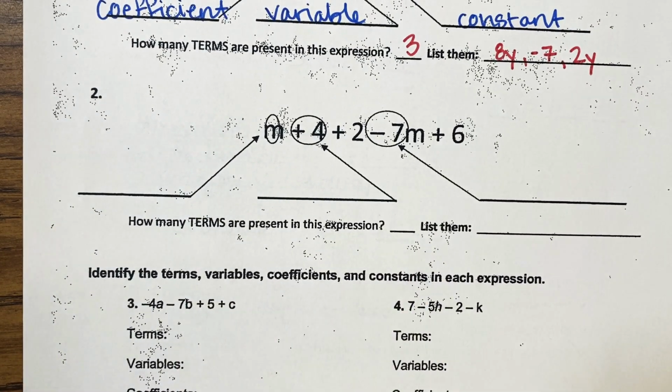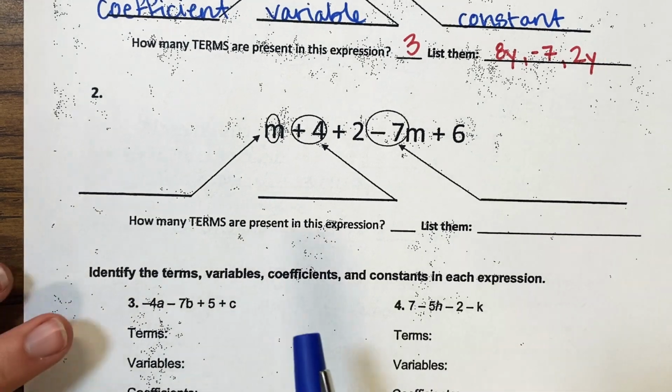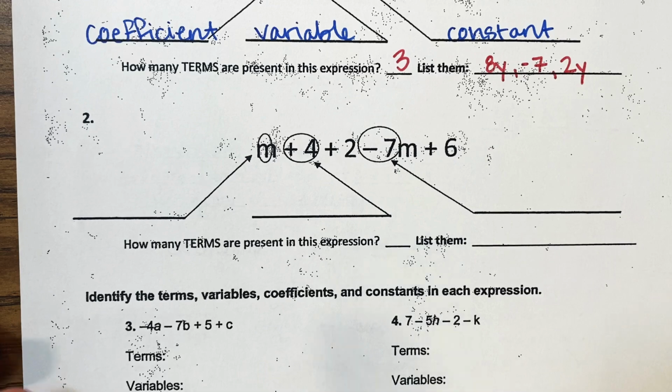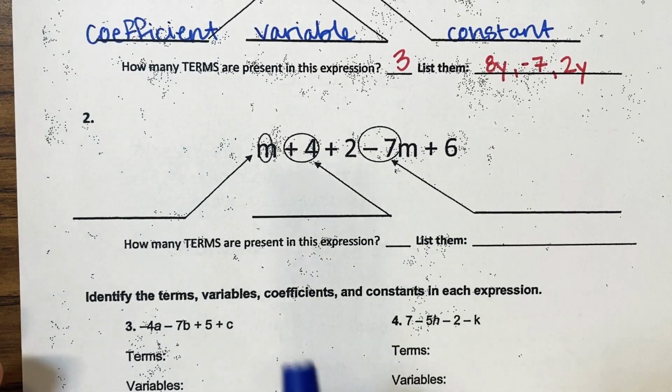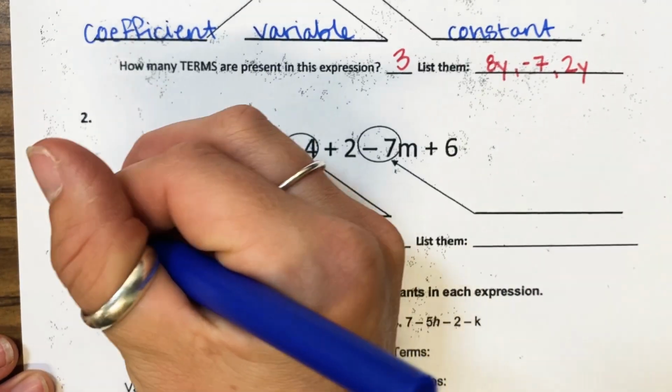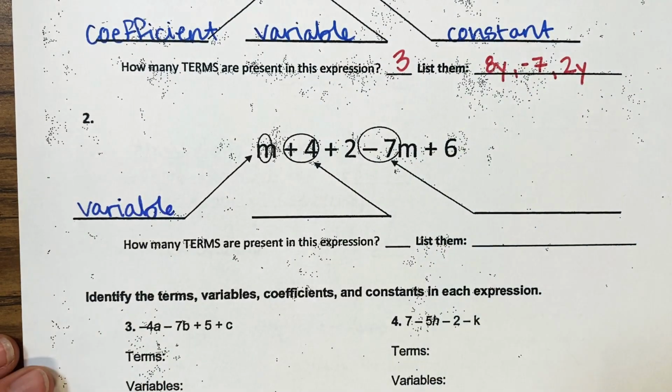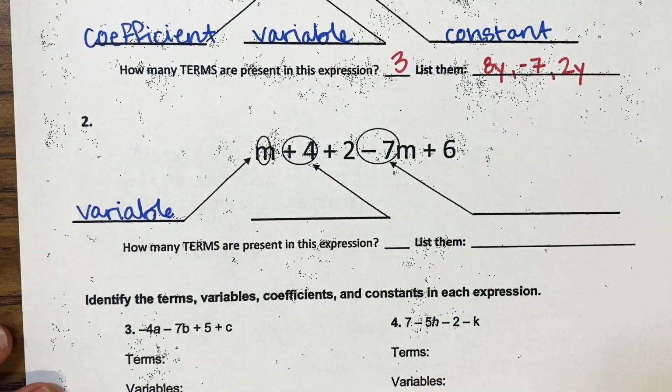Okay, let's go to our next expression that it gives us. So we have some blank spaces to fill again. Our first blank space is pointed to this circled m. So what is that m? Is it a coefficient, a constant, or a variable? That is a variable, right? It's a letter. So we have variable right there.